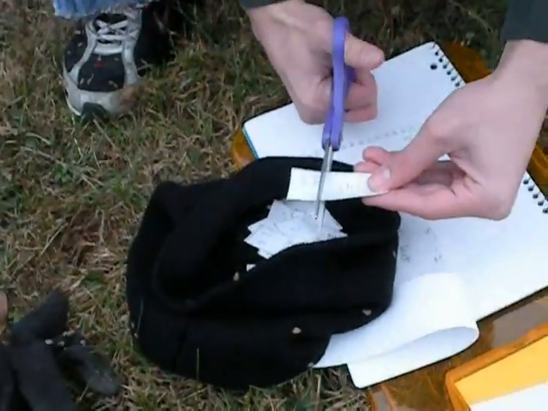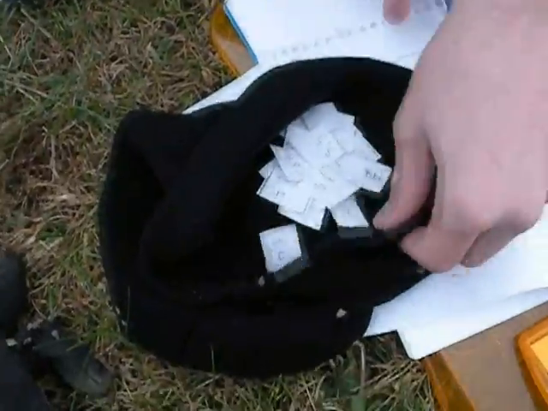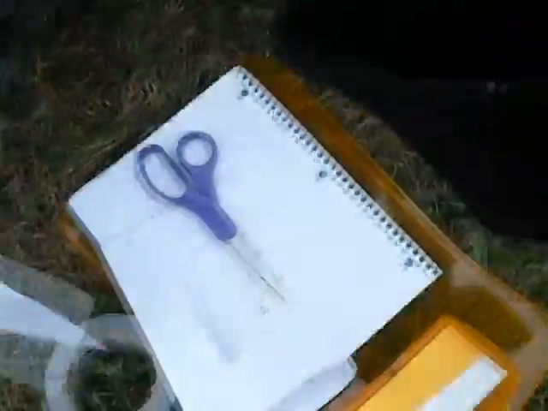We're cutting out each smaller quadrant and placing it inside of a stocking cap. Then we will randomly choose 5 quadrants.